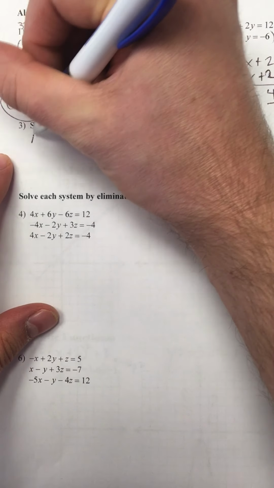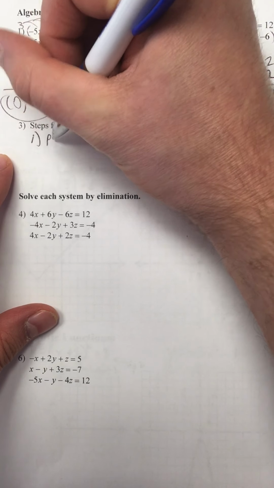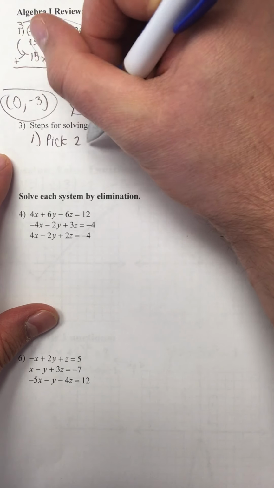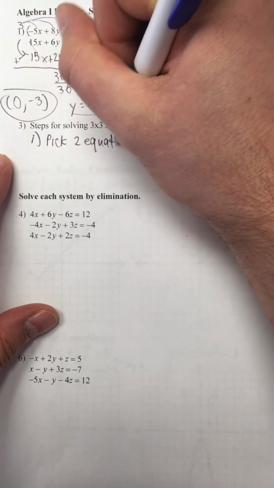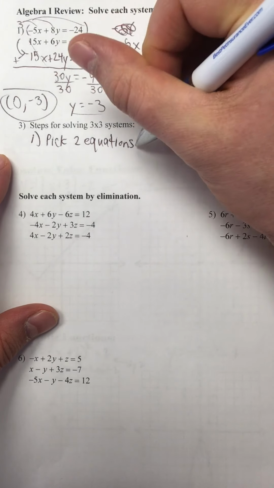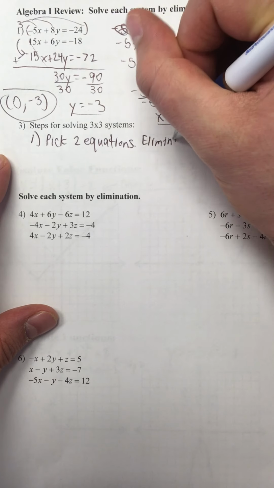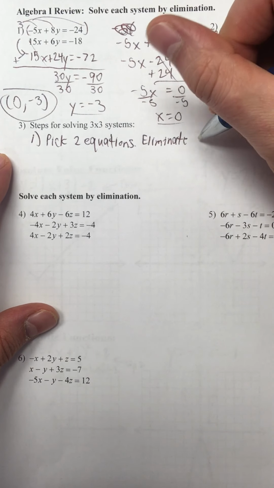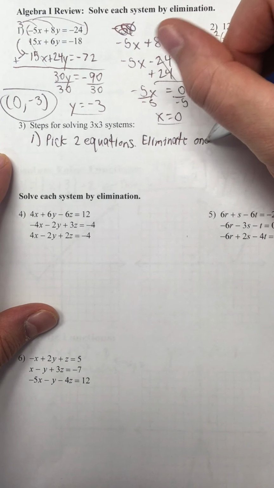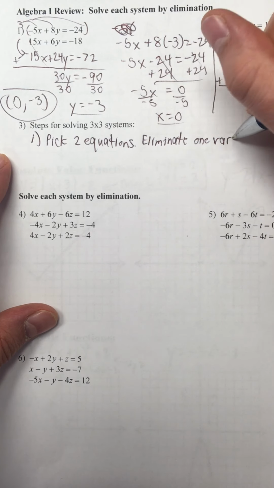In all these problems, first thing I'm going to do is just pick 2 equations. Pick 2 equations, and I'm going to eliminate one variable in those equations. Doesn't matter which variable, whichever one looks easiest to do. Eliminate one variable.